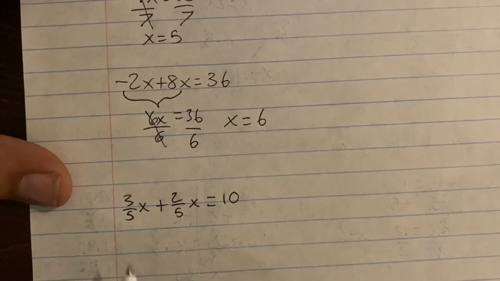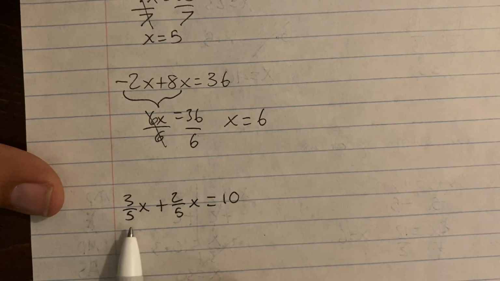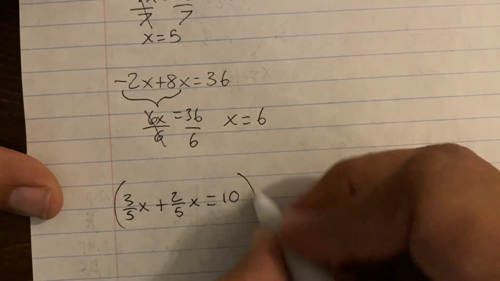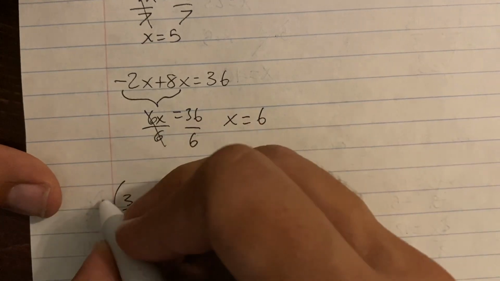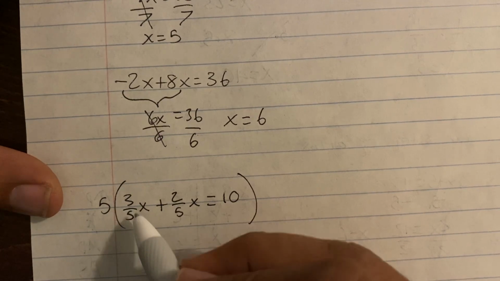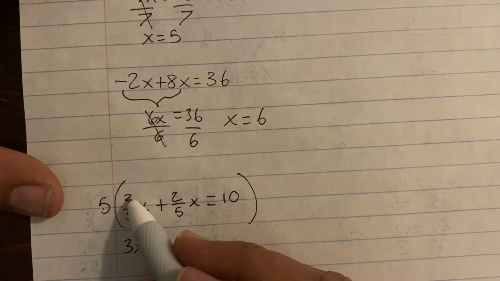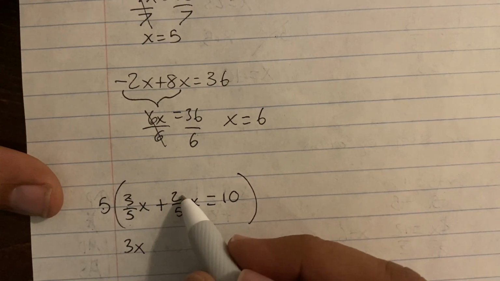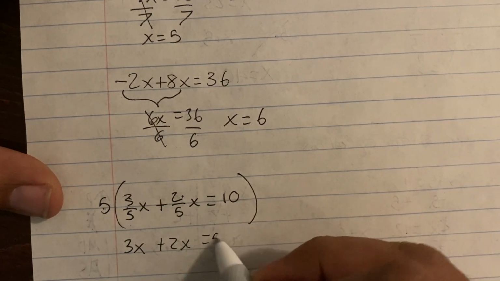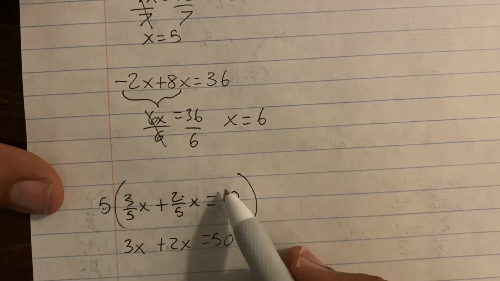Now, in the rare occasion that you deal with fractions, the way that you get rid of fractions is you multiply by the common denominator. So these all have the common denominator of 5. So I'm going to multiply everything, even this number, by the number 5. So 5 times 3 is 15. 15 divided by 5 turns this one into 3x. 5 times 2 is 10. 10 divided by 5 is 2. 5 times 10 is 50. This easier problem will equal the same thing as the original.